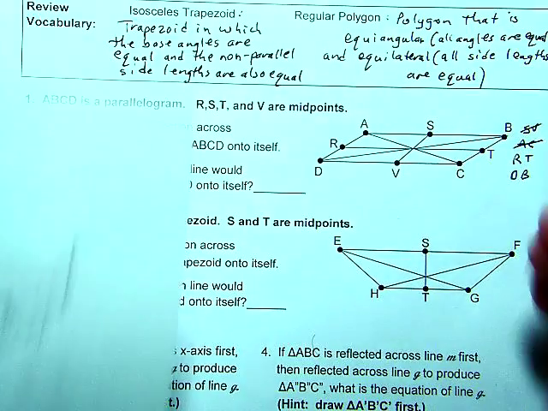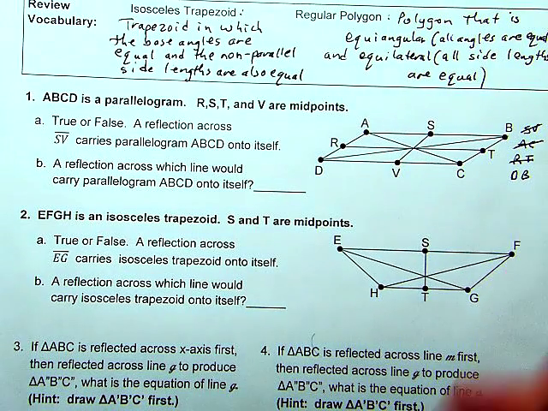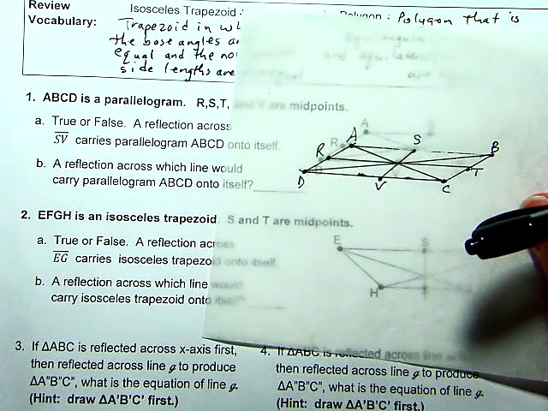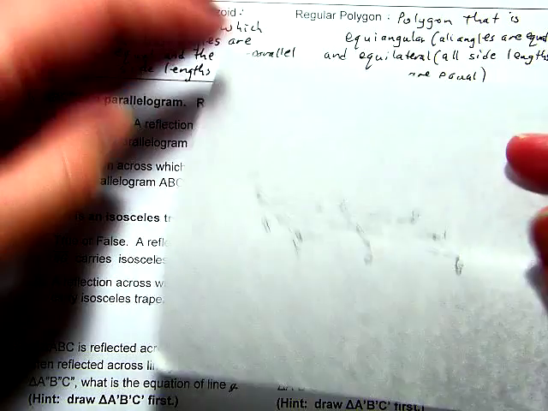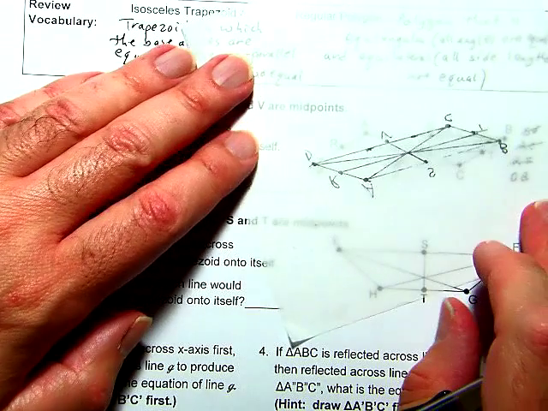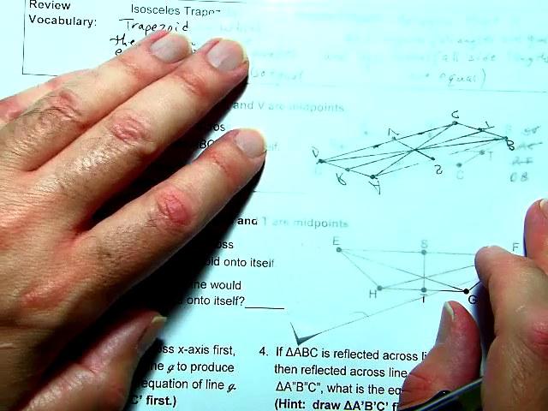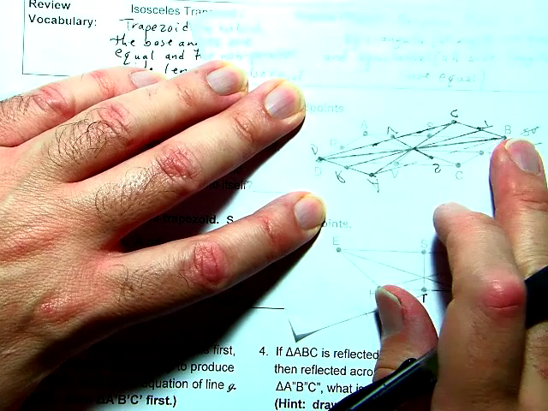So RT is history. Let's try DB. That's the last line that might work. Well, let's see how that goes. DB, let me flip this over. Let me reflect over DB. And as you might have guessed, nah, not going to work, right?